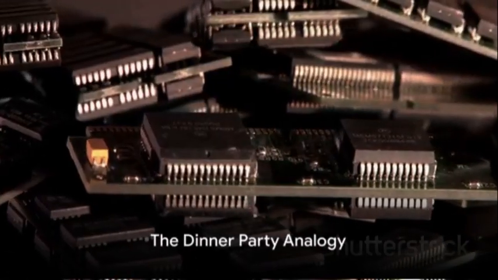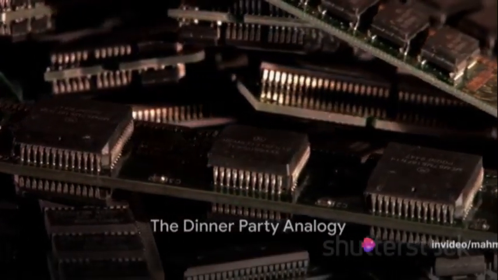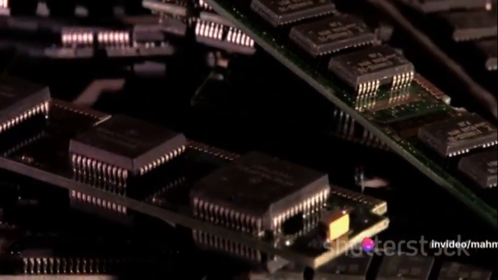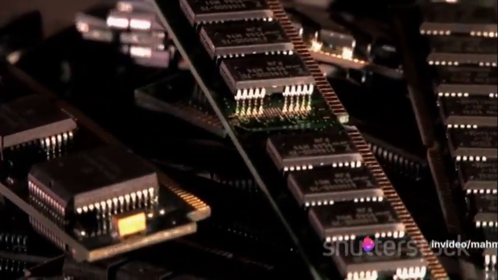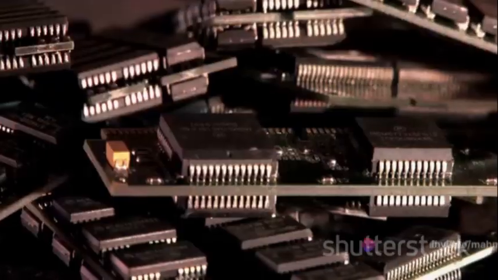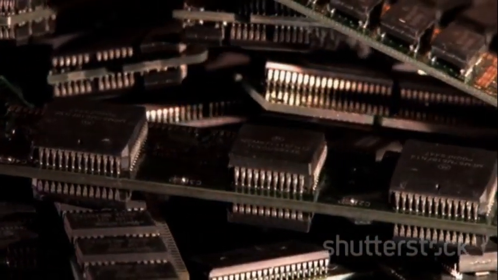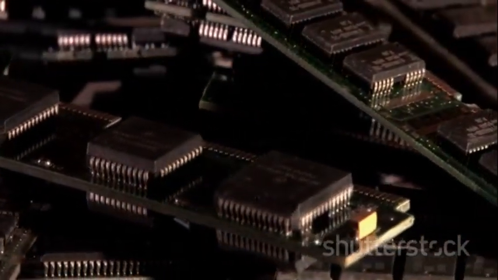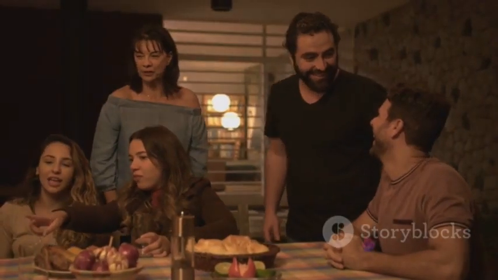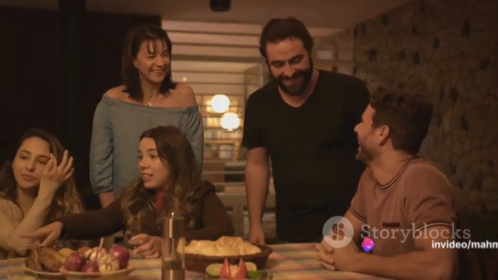Picture this. You're hosting a dinner party, but your dining table can only seat 4 guests at a time. Yet, you've invited 10. How do you manage? You rotate your guests, ensuring everyone gets a seat, eats, and enjoys the party. This is essentially what swap space does in your computer's memory management.